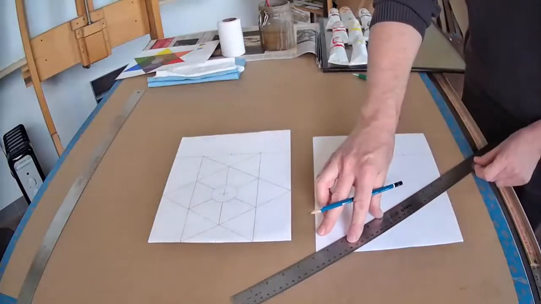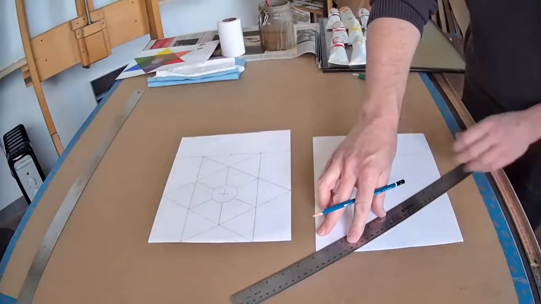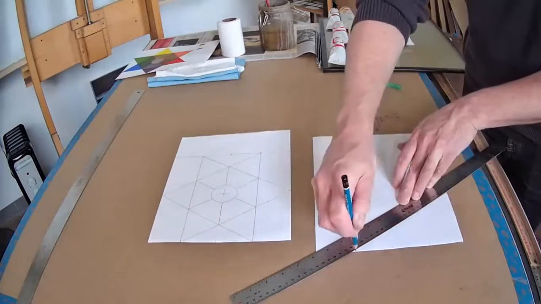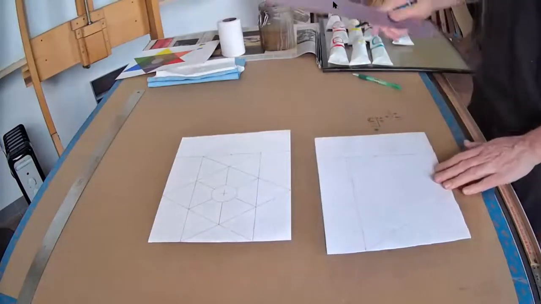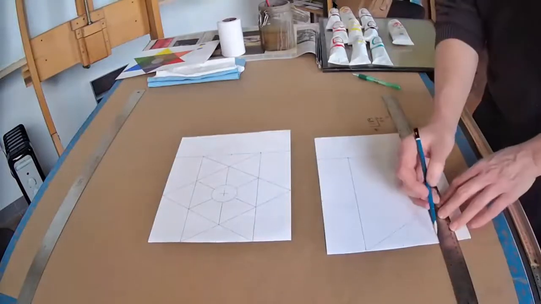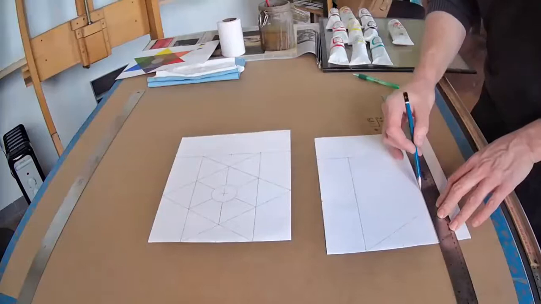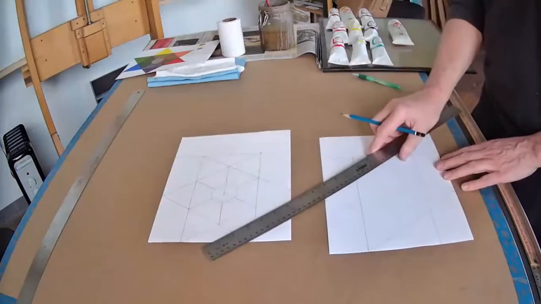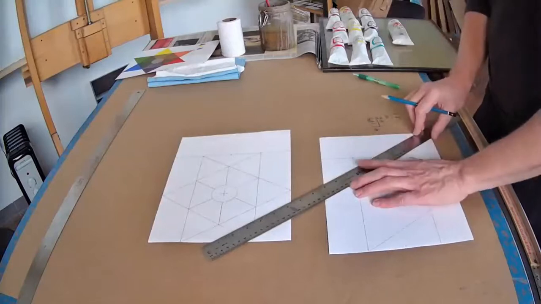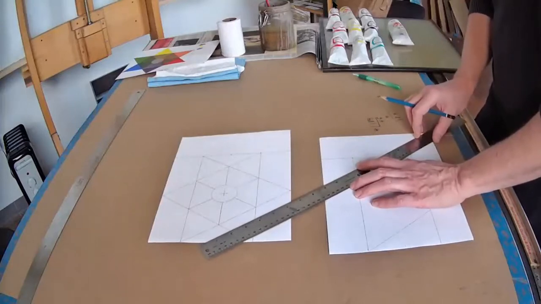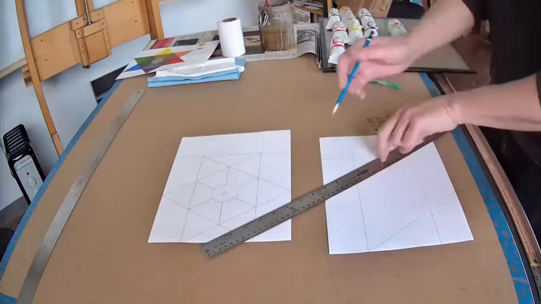I'm going to do the same on the opposite side. So I'm starting with an inverted triangle. And then I'm going to overlap that using my guide, the marks along the perimeter, with another triangle. So I'm actually creating a kind of Star of David.